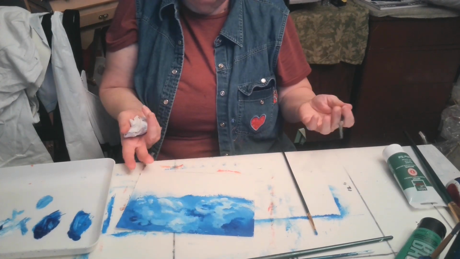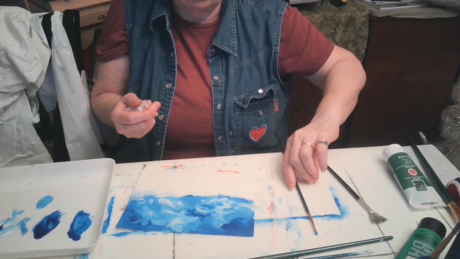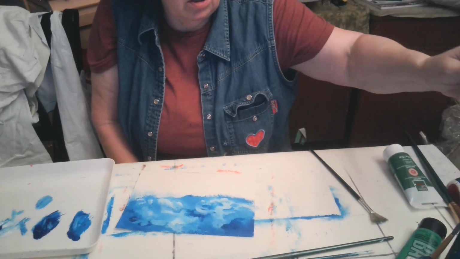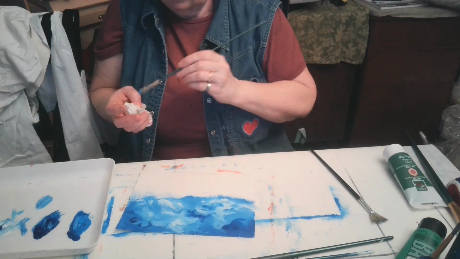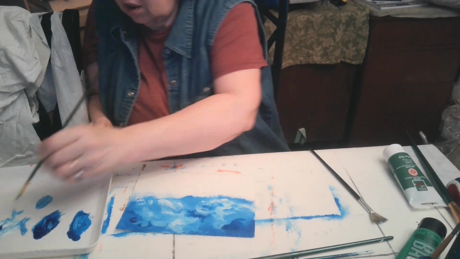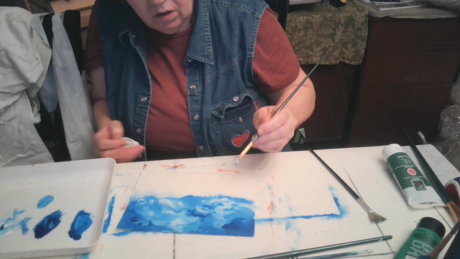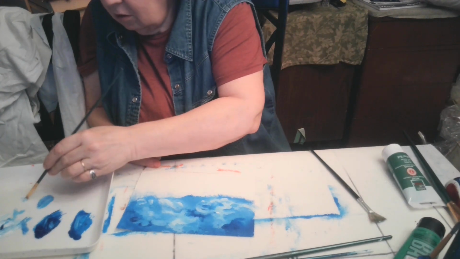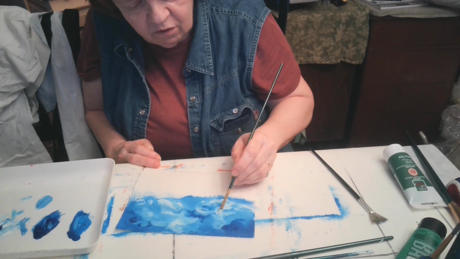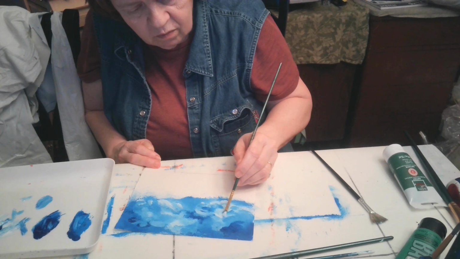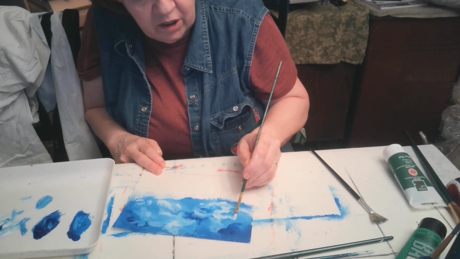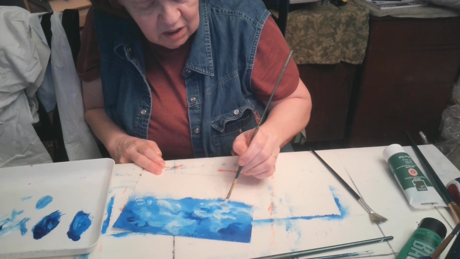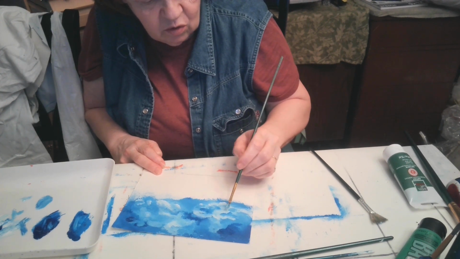But then you have to let this dry so that then if you wanted to add really specific highlights, and that's why I didn't add too much water to the brush. Clean that brush off. You can make it have, I call them cutouts. It's kind of like spots where the clouds have these little holes.